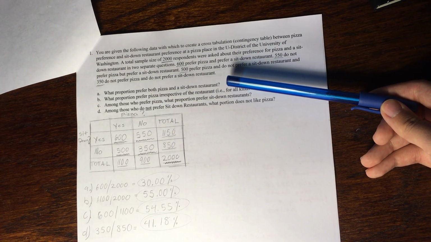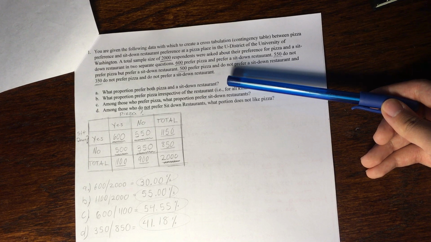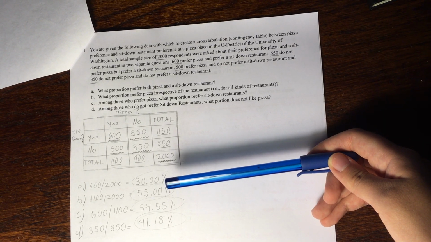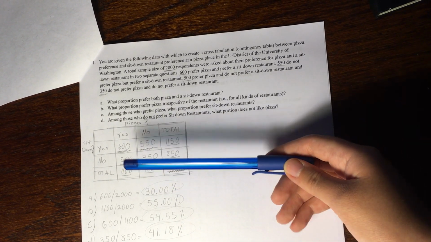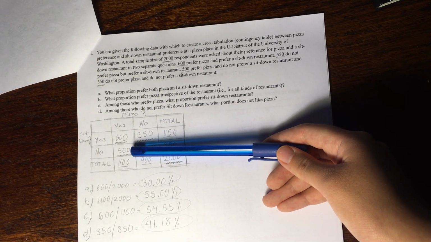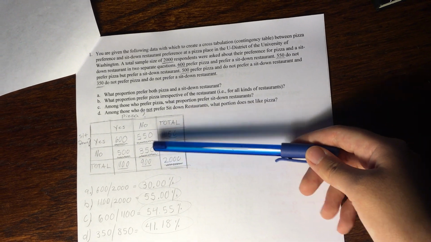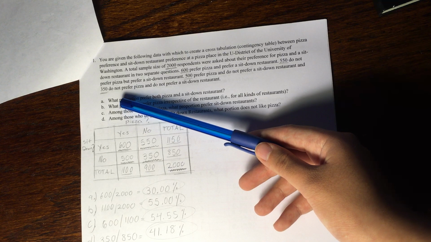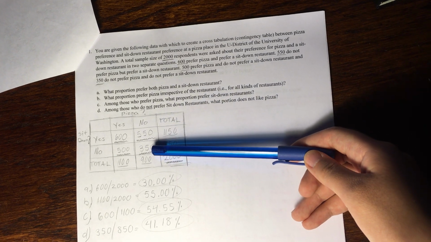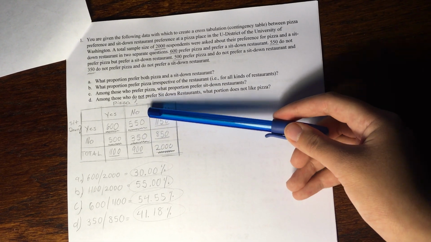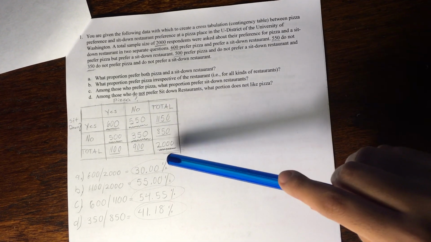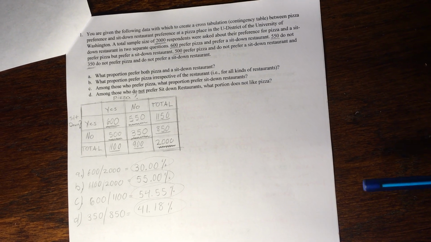500 prefer pizza and do not prefer a sit-down restaurant. So there I filled in the information here that yes, they do prefer pizza, but they do not prefer sit-downs. And for the remaining 350, the 350 who do not prefer pizza and do not prefer a sit-down restaurant, that is where the 350 came from. And here for totals, I just added these numbers up in their corresponding column or row. So that is how I gathered my data.